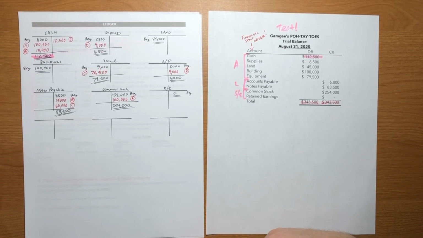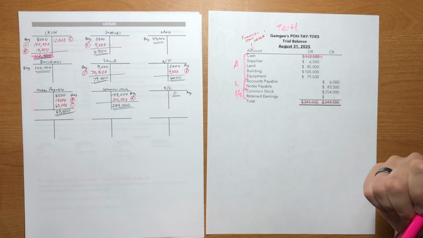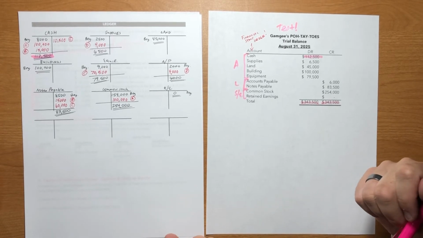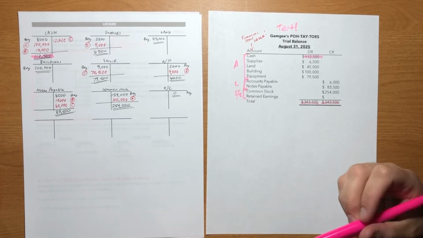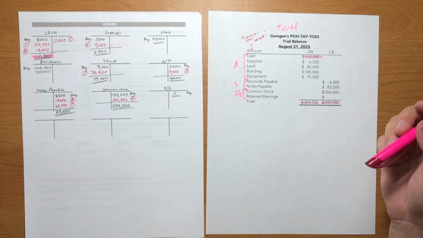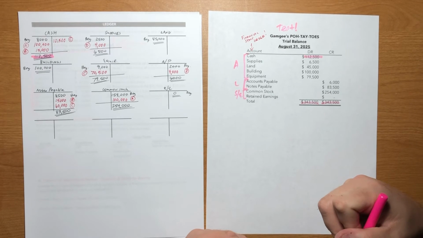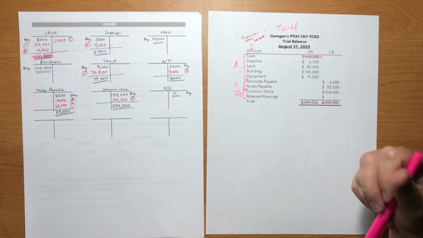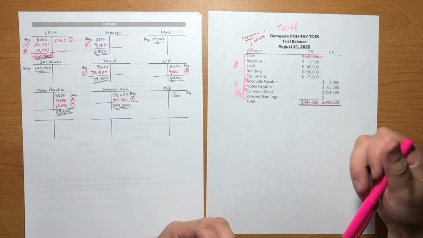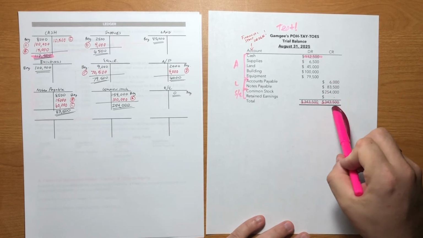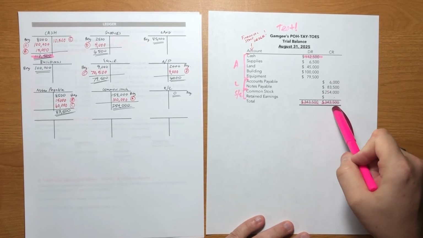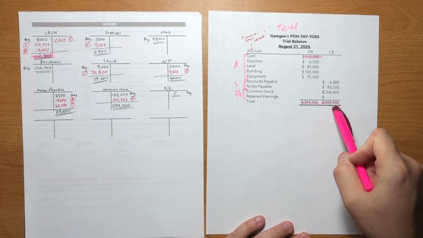This does not tell us if our equation is correct. It only tells us that our equation is balanced. But the trial balance is a good step because it helps us understand, is our equation balanced or not? If these two numbers do not equal, we have a problem, and we need to go back and start looking for it.